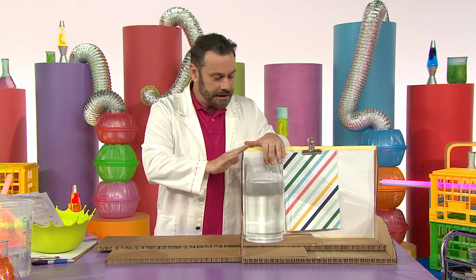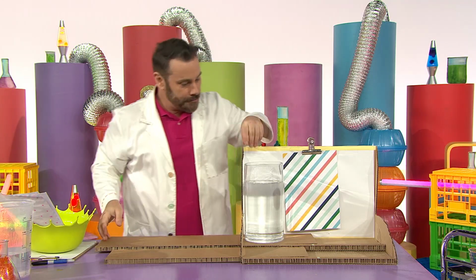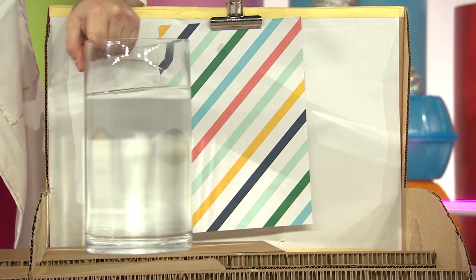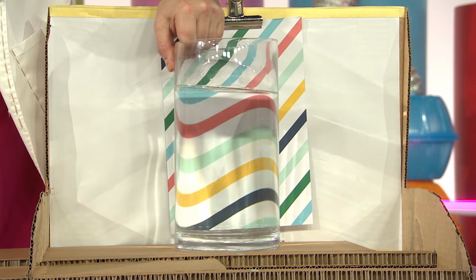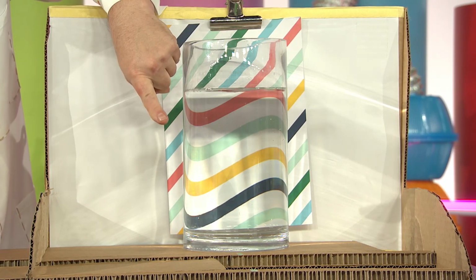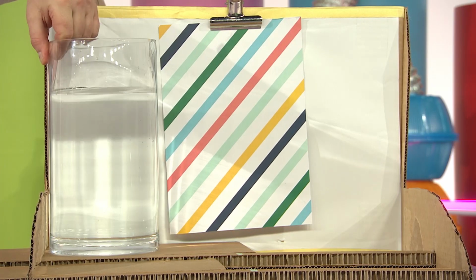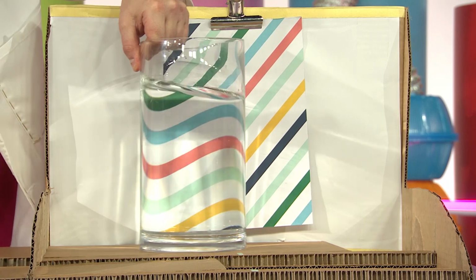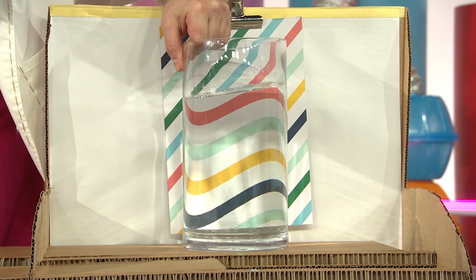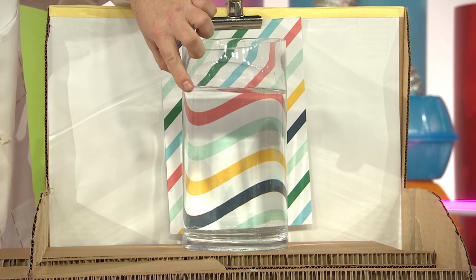Okay, the water is in and we're ready to experiment. Here goes. Wow! Look at that. The lines have changed direction. Try it again. And yes, look. The lines are a bit squiggly and wiggly now.